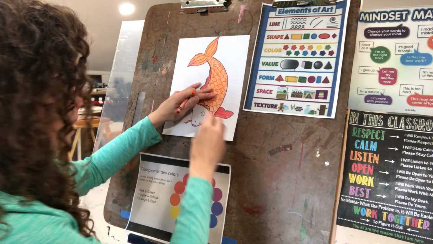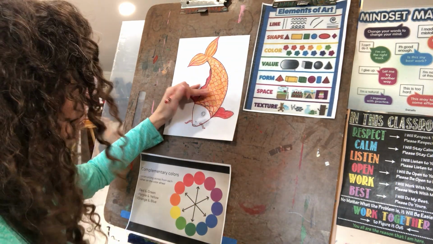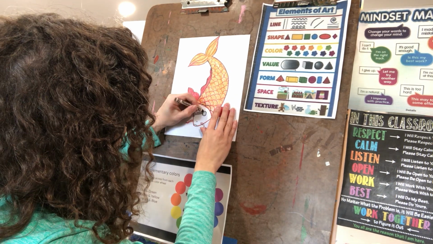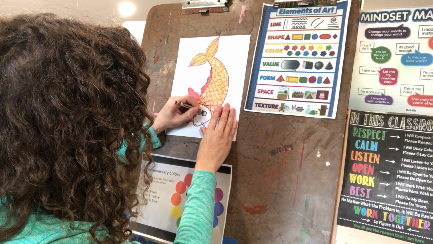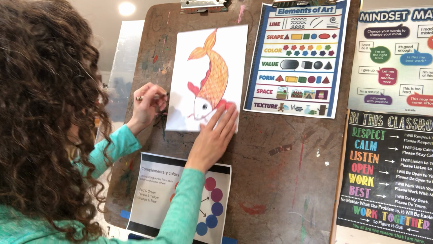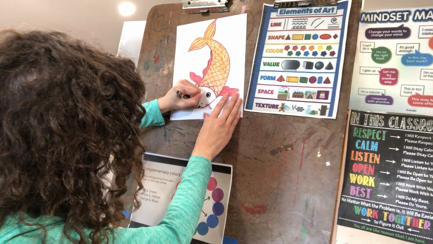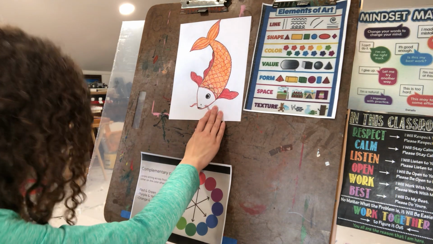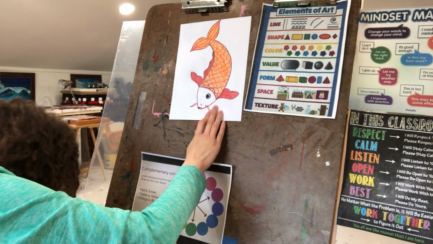Okay. Now I'm going to add a little bit of black here. I'm going to trace his eye. Then I'm going to color in this part of it. I'm going to give him a nostril and fill in the space of my V laying down for his mouth.